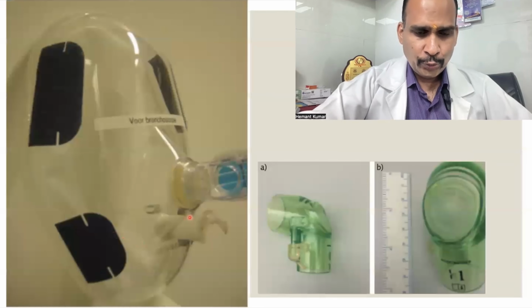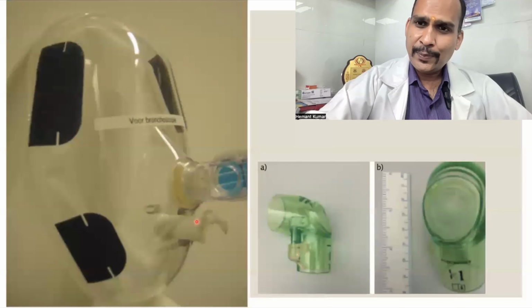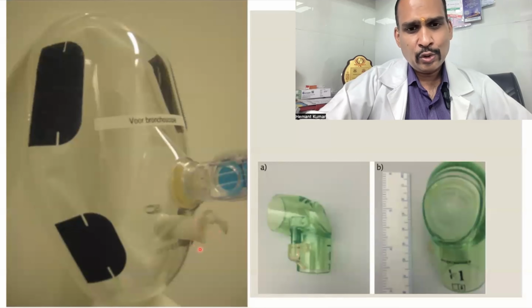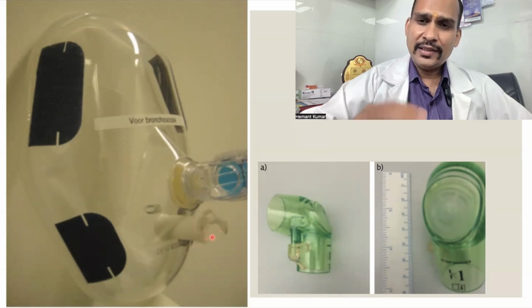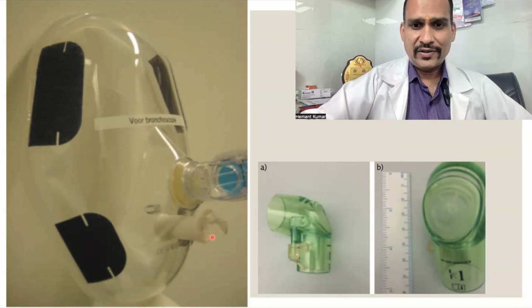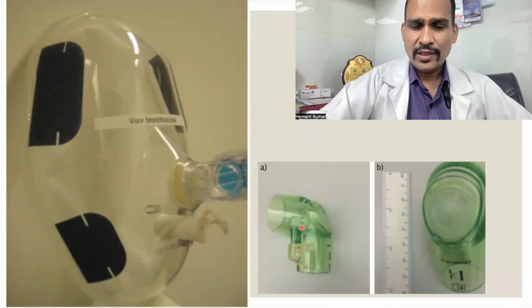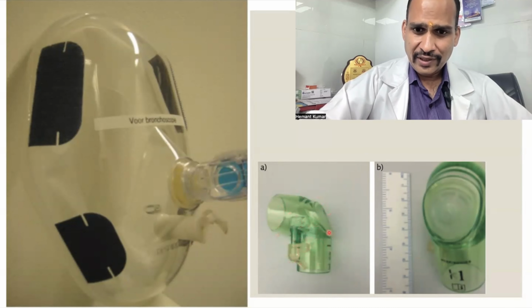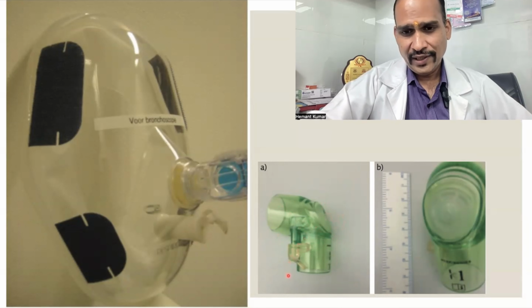For bronchoscopy, there is a special type of mask. This is the extra port; through this port we can insert the bronchoscope. Or, in a traditional NIV mask, we can use this L-shaped connector. We attach NIV to this port and insert the bronchoscope through this port.